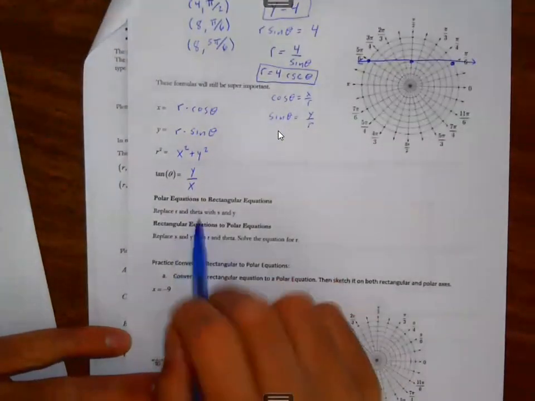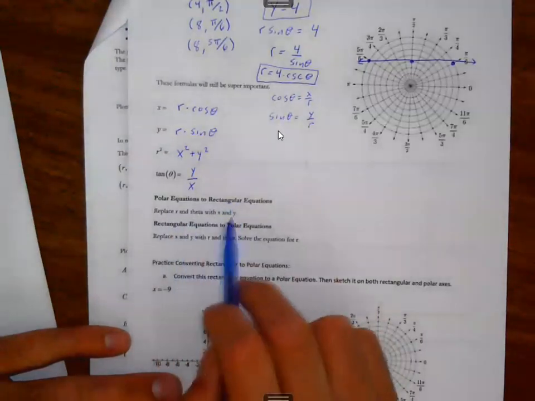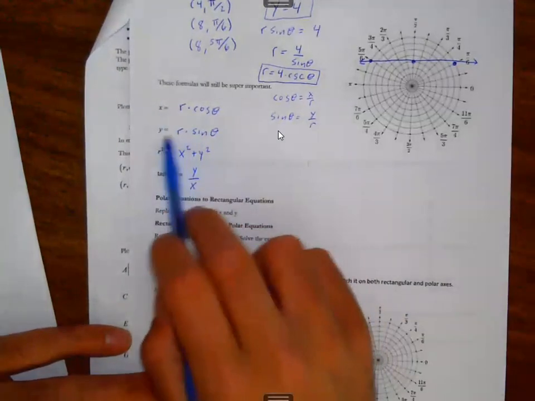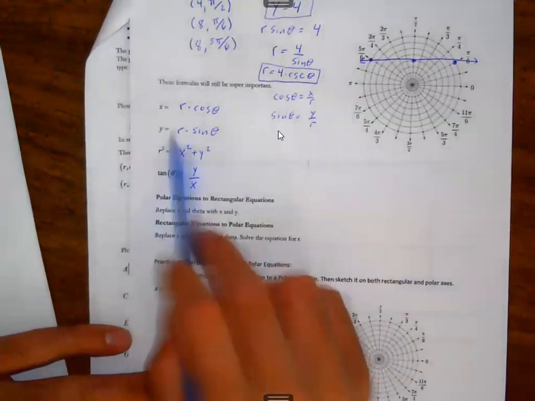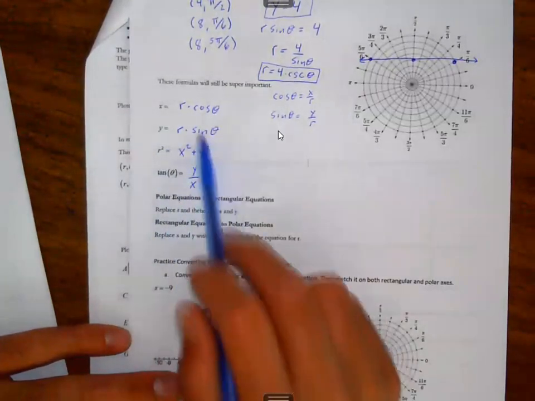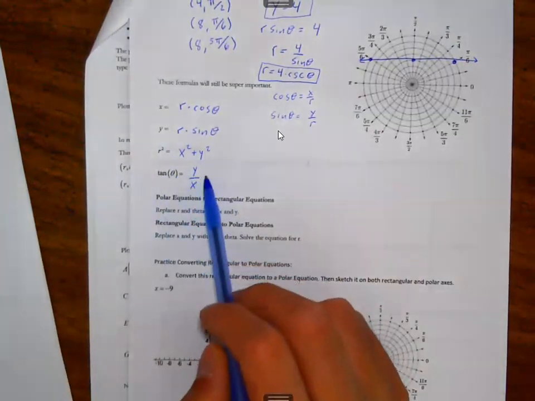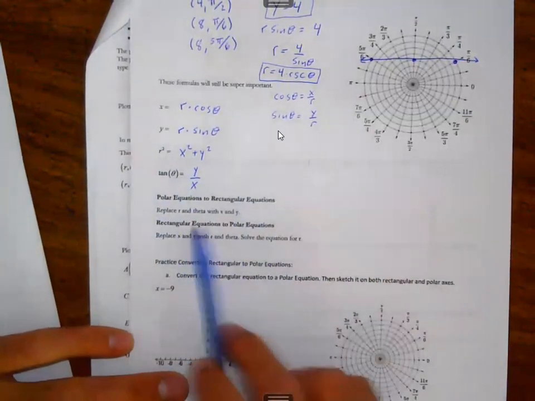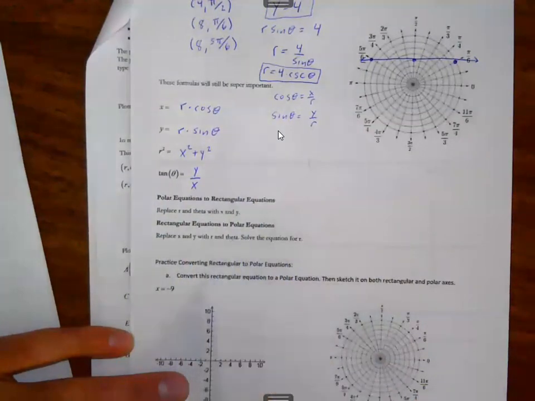So to go from polar to rectangular, you have to replace r and theta with x and y. That doesn't just mean replace x with r and y with theta. You replace x with r cosine theta and y with r sine theta. If you have r squared, you replace it with x squared plus y squared. And if you have tangent of theta, you can replace that with y over x. And the other way, going from rectangular to polar, we have to get rid of x and y and incorporate theta and r.